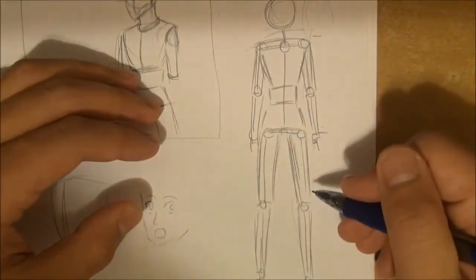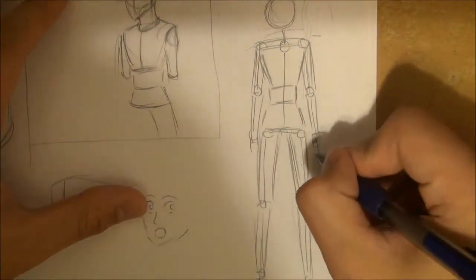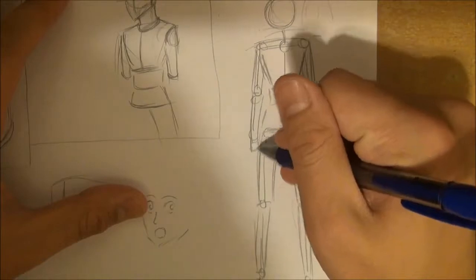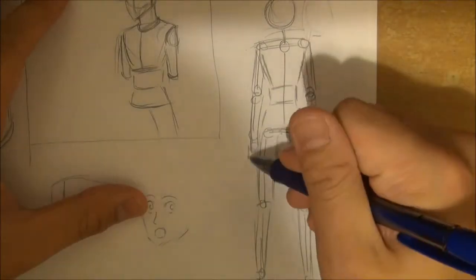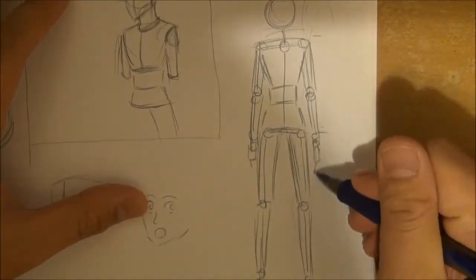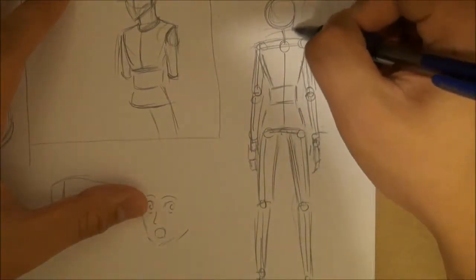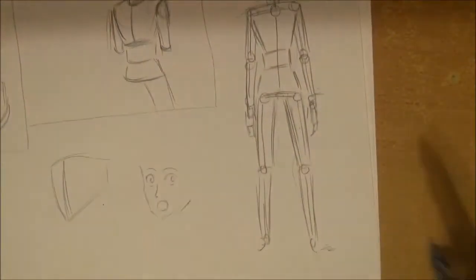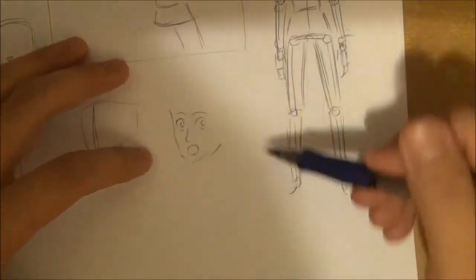But now with geometries I can see it, and I can also see that the hands are a little bit too short in the bones, so I have to increase the length a little bit, and then the hand, and of course the head. So that's how you should sketch a body.